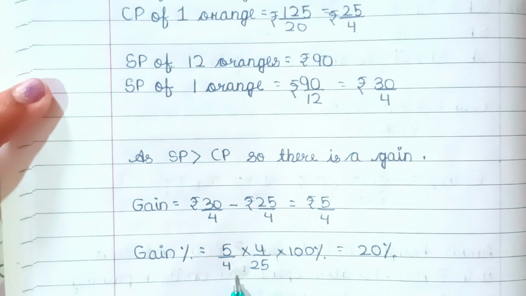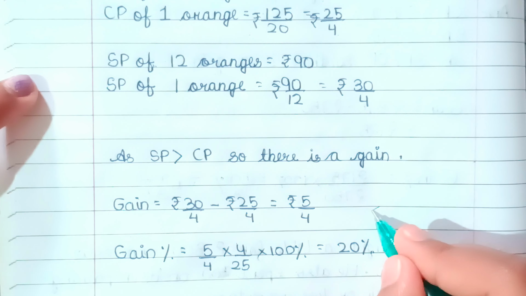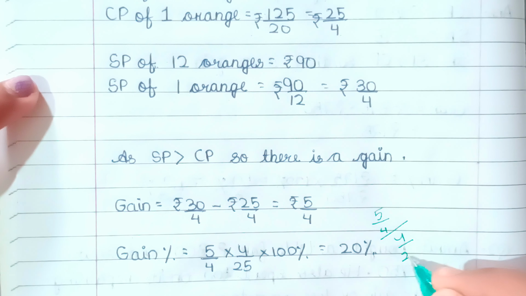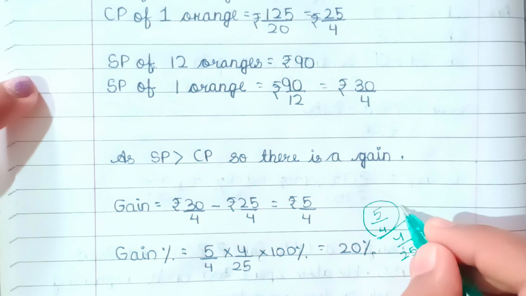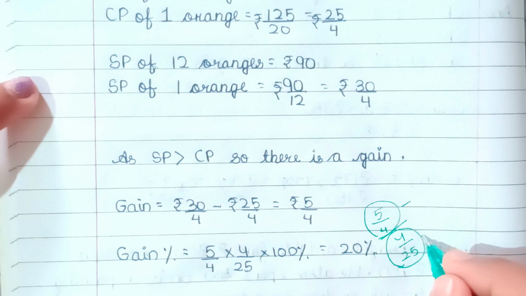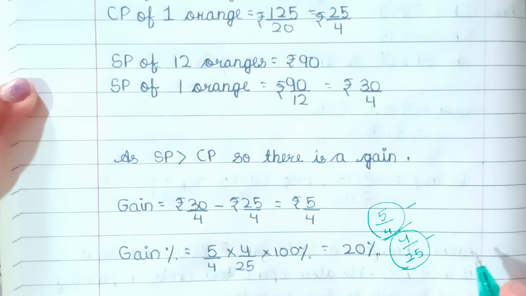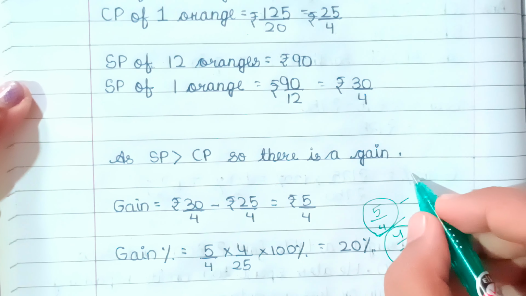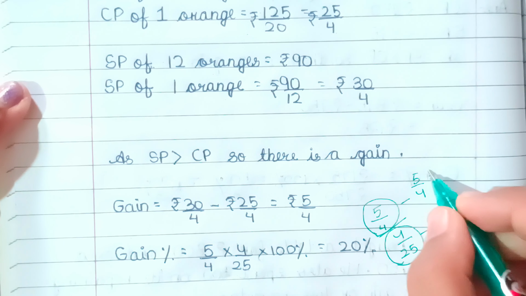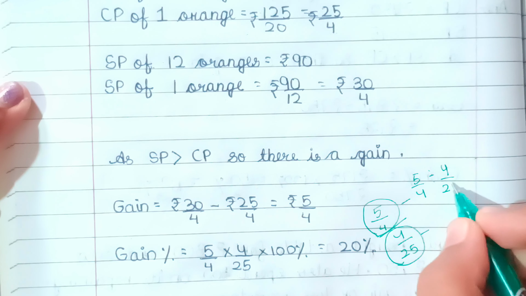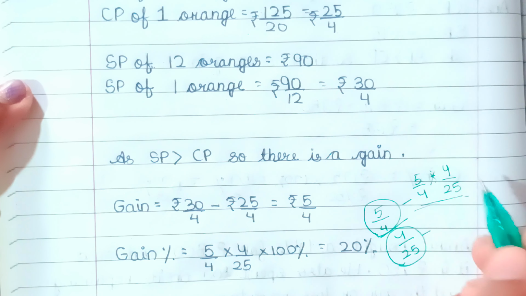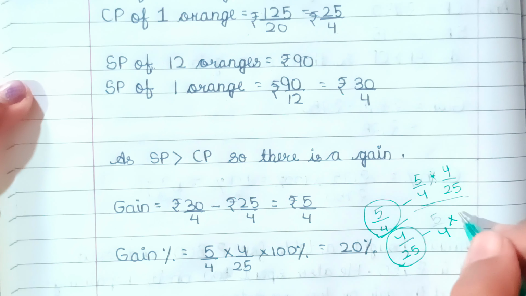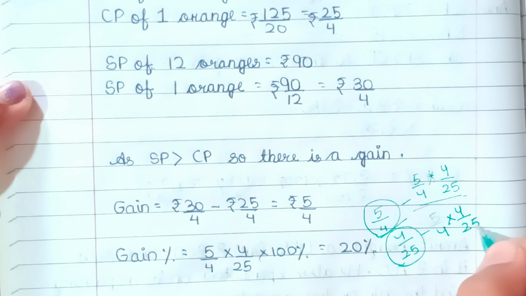Now how did this come? It is 5 by 4 by 4 by 25, where 5 by 4 is the profit and 4 by 25 is the CP. So now here what we did is we divided it. 5 by 4 divided by 4 by 25. It's into. So we have done it 5 by 4 into 4 by 25.